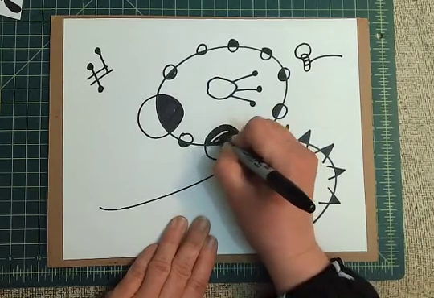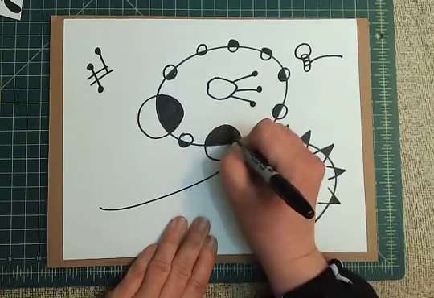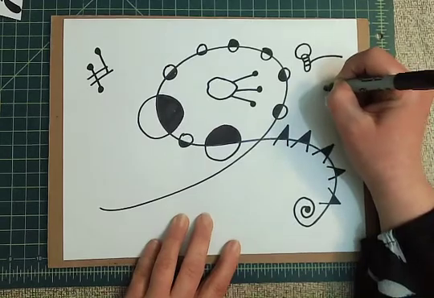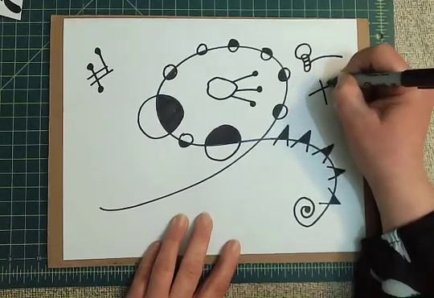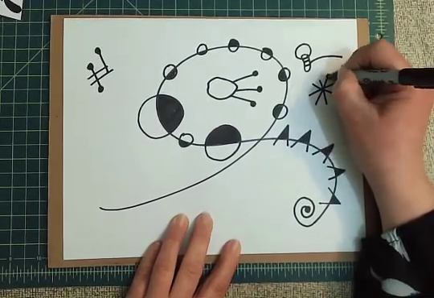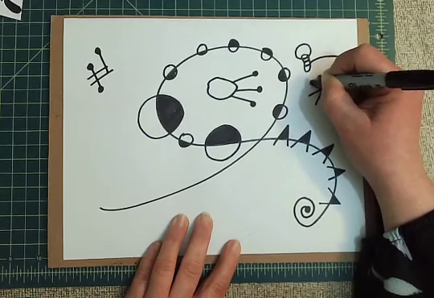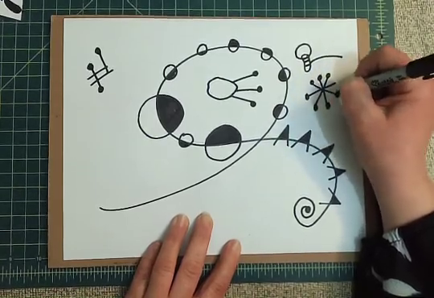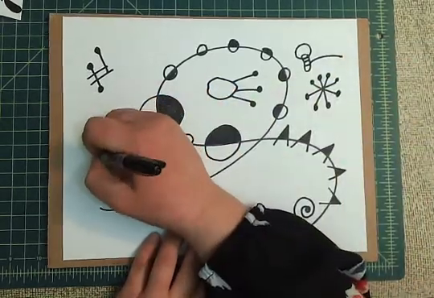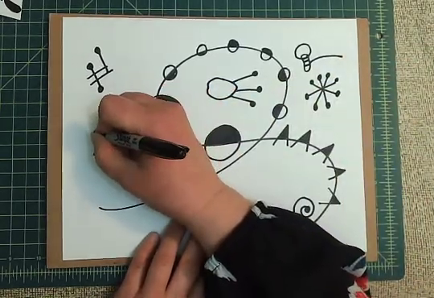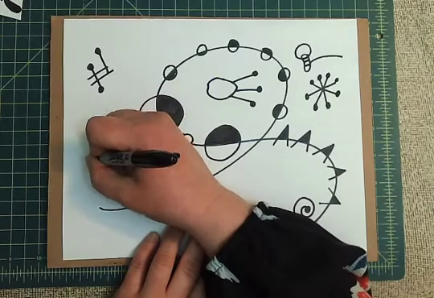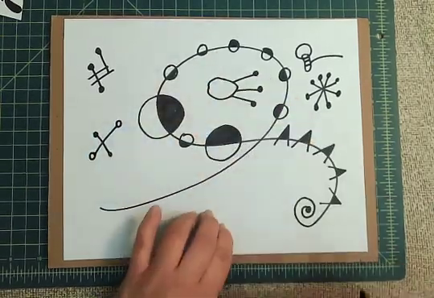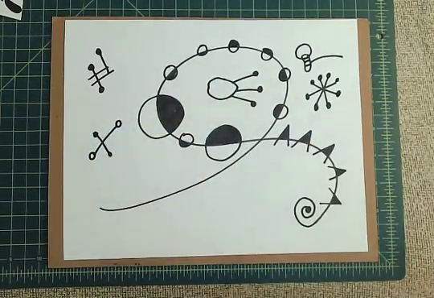Alright, so I'm going to fill in this last shape here with some color. Maybe I'll just add one or two stars here. There we go. And I'll put one over here maybe. This one I'm going to keep open. Alright, so this is kind of the start of my starry sky.